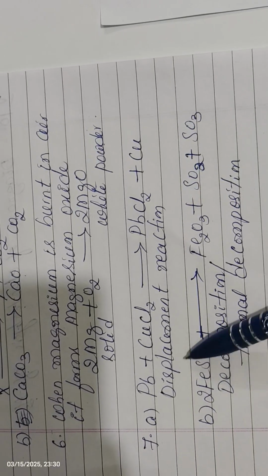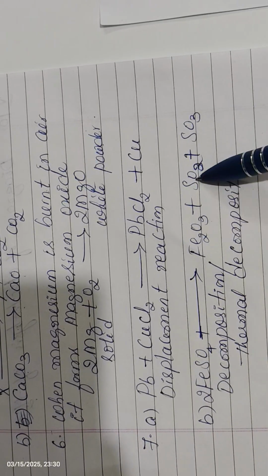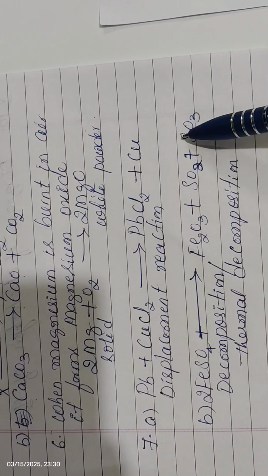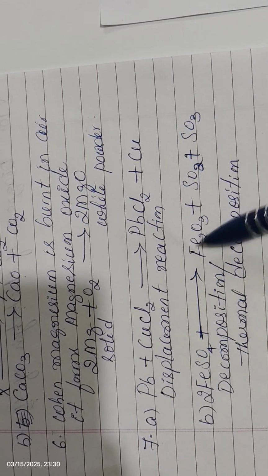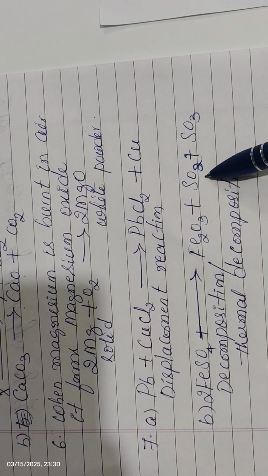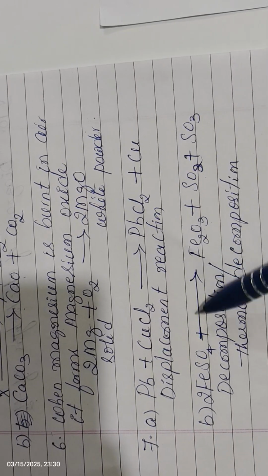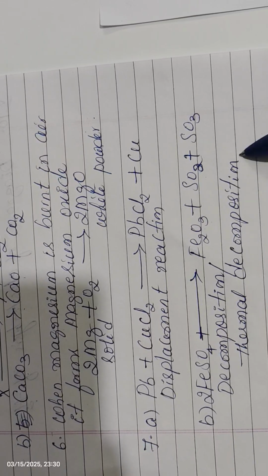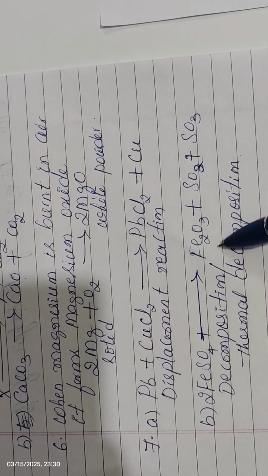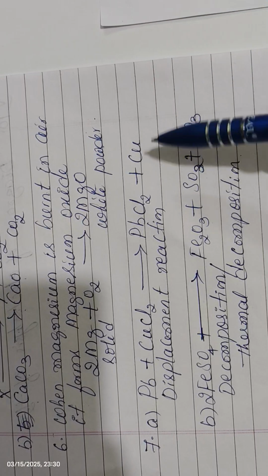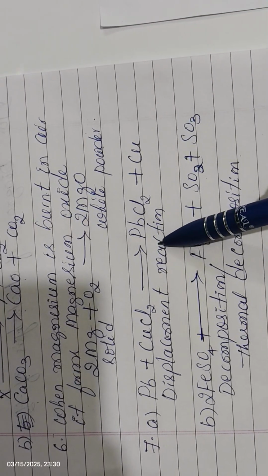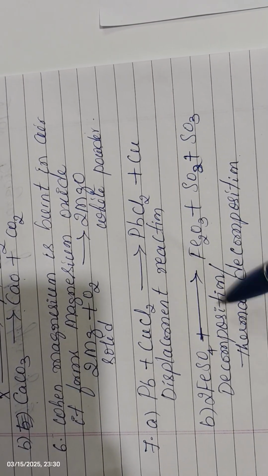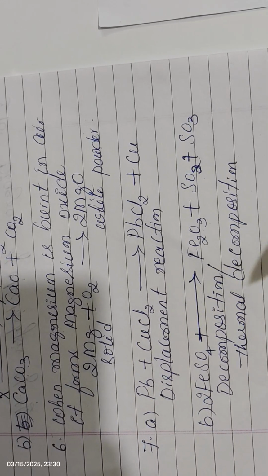Second one, 2FeSO4, a single reactant, splits into 2 or more simpler products. So FeSO4 gives rise to Fe2O3 plus SO2 plus SO3. So here a decomposition reaction takes place. You can write it as thermal decomposition or a simple decomposition reaction. So the first equation is a displacement reaction and the second equation is a decomposition reaction.